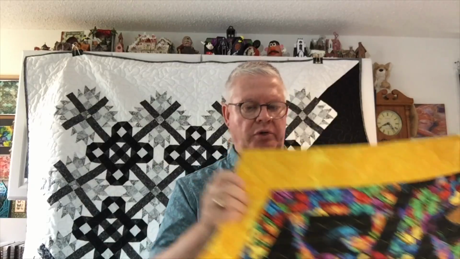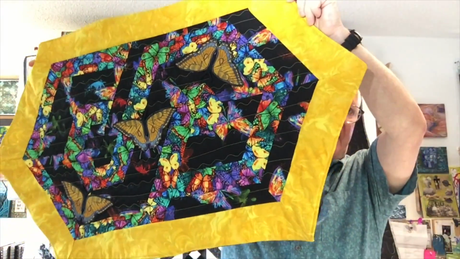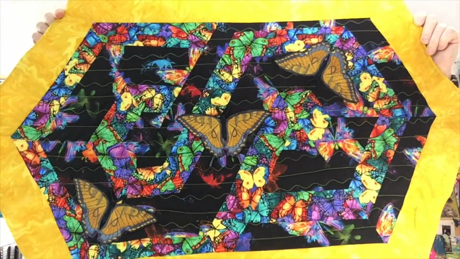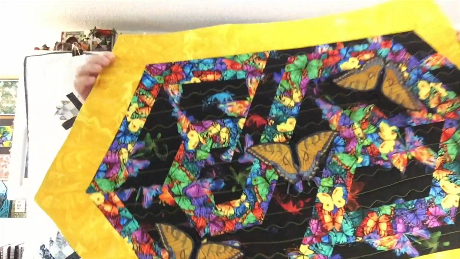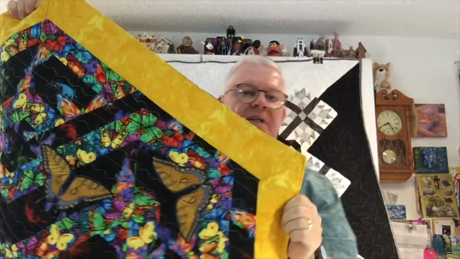I did make a table runner, which I forgot to bring out of my sewing room, so I'm just going to run and get that. Okay, here it is. It's called the Swirl Table Runner. And you can see I used my butterfly fabric. And this one, I added those butterflies you see up close. I think I got it upside down. No, I don't.